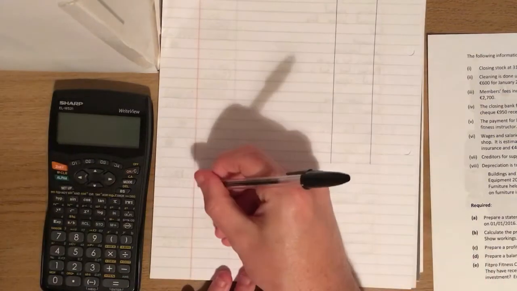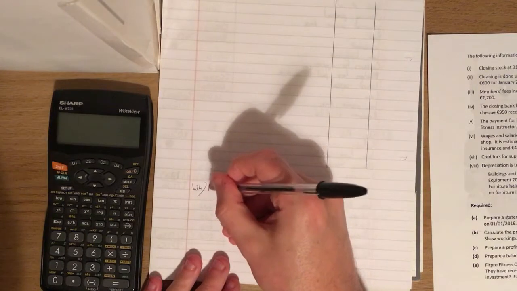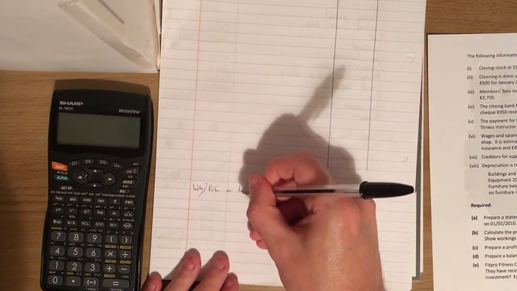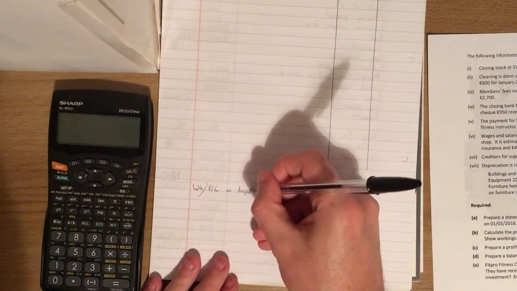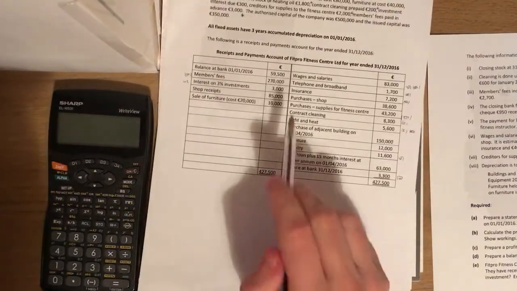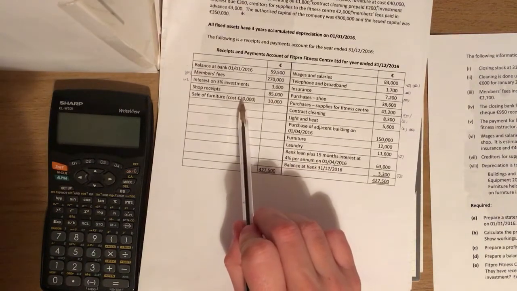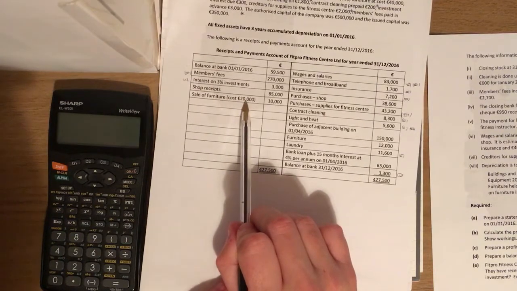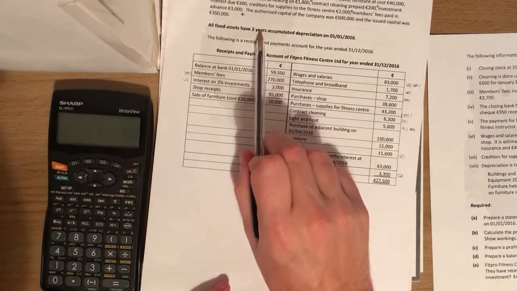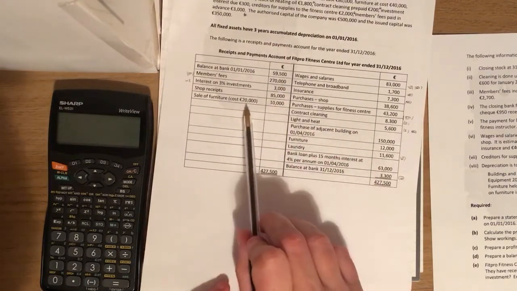I got up as high as working 3 before, so let's just at the bottom of this do working 4, which is going to be profit or loss on disposal. So I don't have an exact period for when it was purchased, but it cost 20,000, and I'm told all fixed assets had 3 years accumulated depreciation at the start of the year.